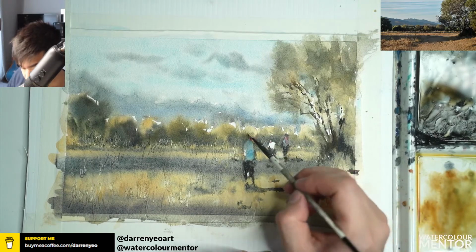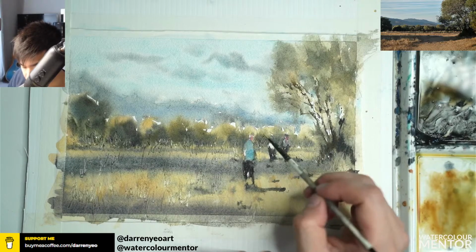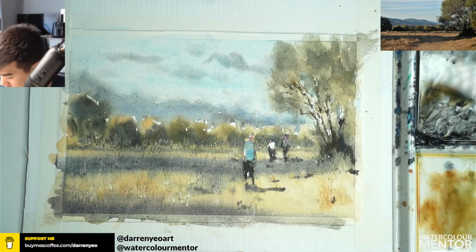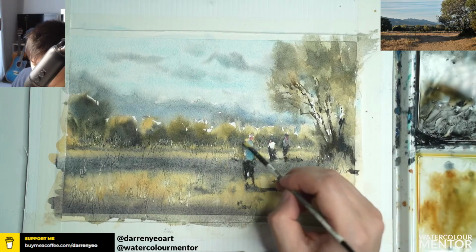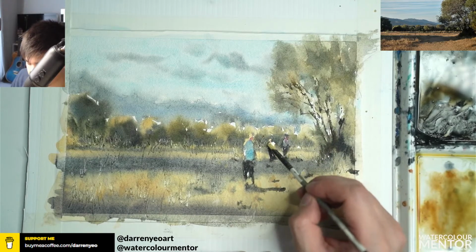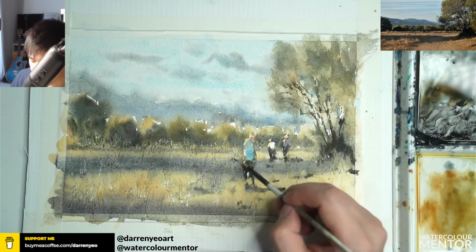I can bring out a little highlight on the head of this figure, kind of running to the left, on the shoulder, a little bit of highlight there. Here as well, like that.